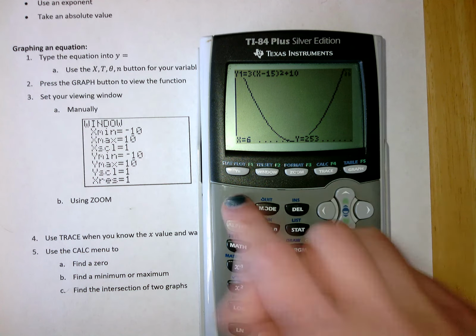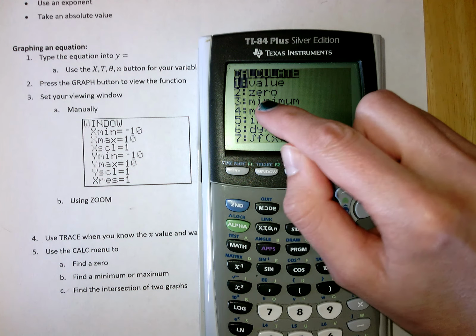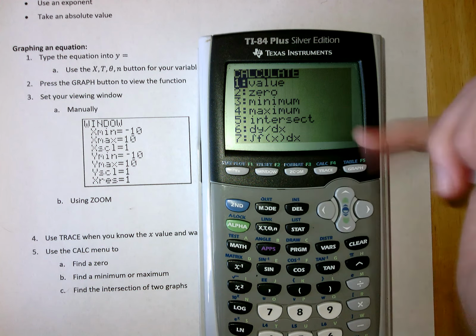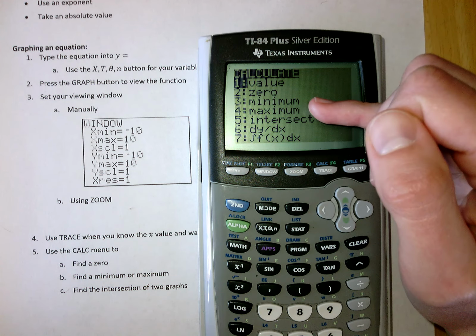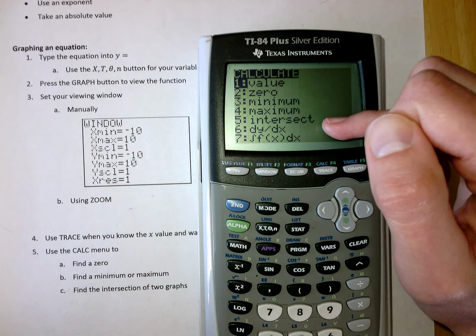So second trace. Okay, and we've got a whole bunch of different options here. Zeros, those are your X intercepts. Okay, so that's going to be an important thing to find. Minimum or maximum, so that's how you'd find your vertex. Intersect is when you have two graphs and you want to know where they cross each other.